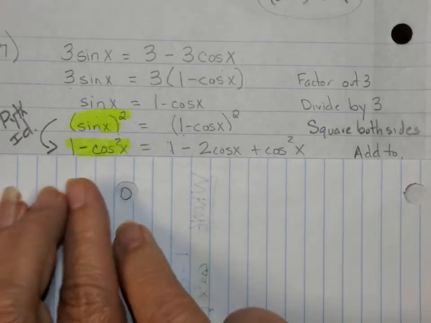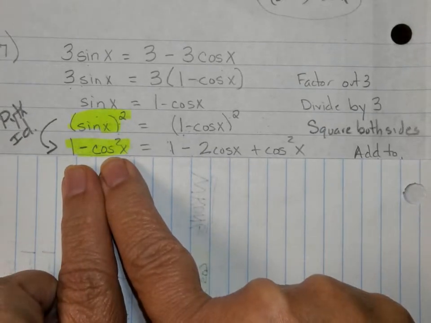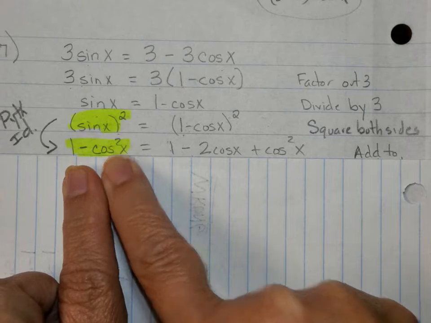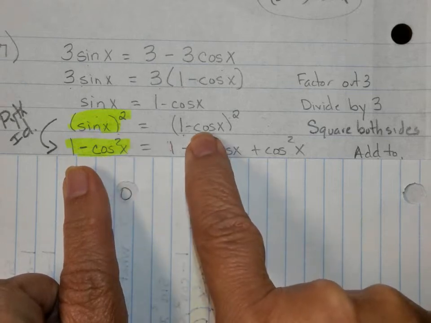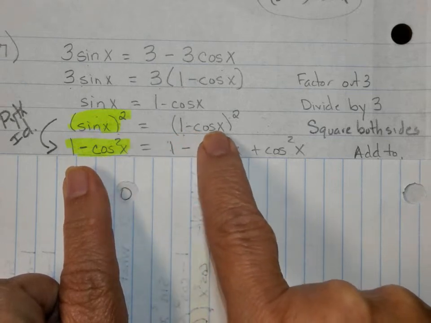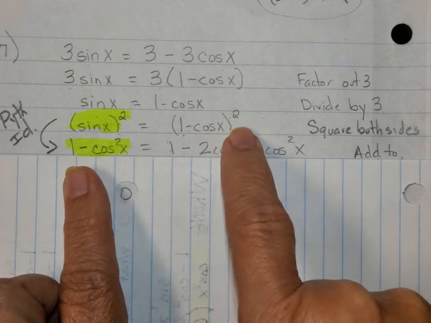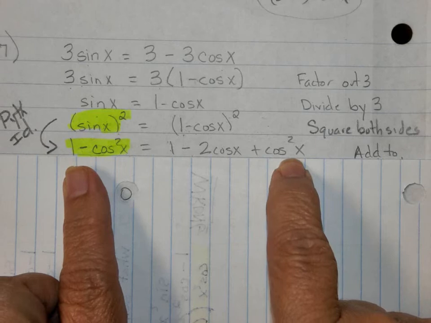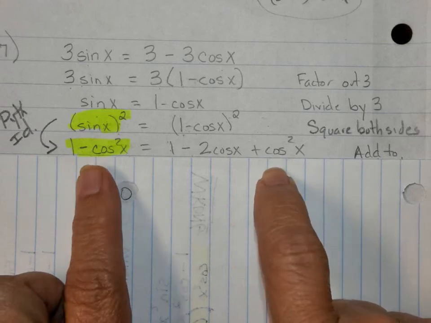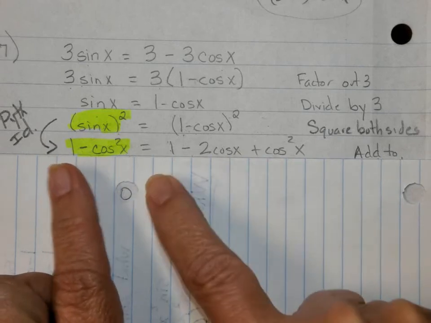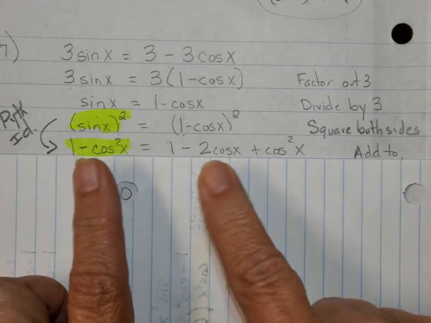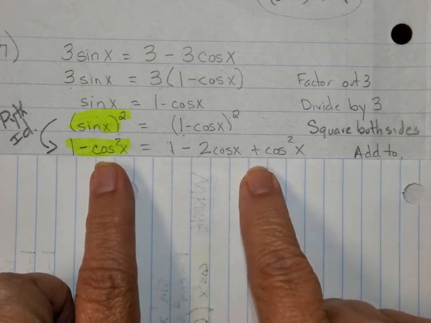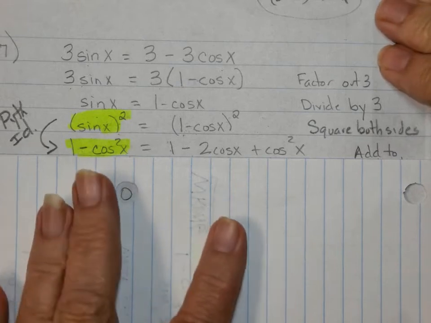All right. So now we've got 1 minus cosine squared x, which comes from the Pythagorean identity. And then here we've got to square this. So we're doing 1 minus cosine x times 1 minus cosine x, and we're multiplying that out, and we get here. Now at this point, we're going to add a -1 to both sides, and we're going to add a cosine squared x to both sides to set this side equal to 0.